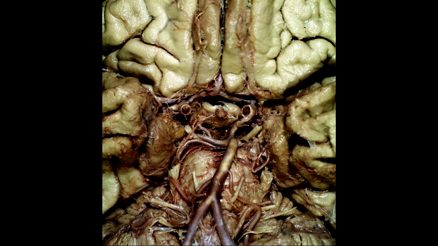intense odor, and it's always unpleasant. It's like burning rubber or something really unusual. And so if you have a patient with epilepsy and they tell you it starts out with a foul odor, well, you know where the seizures begin, right here in the area of the uncus.